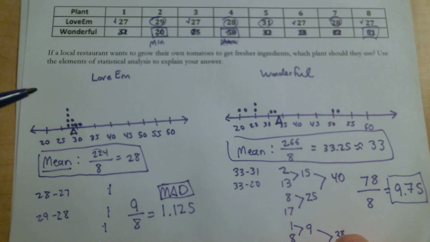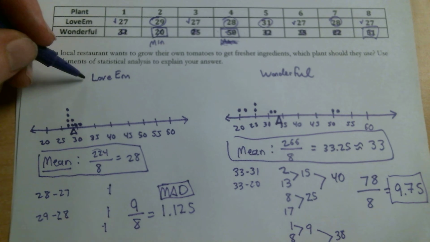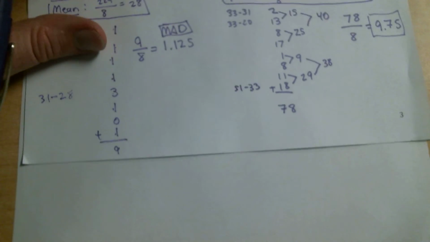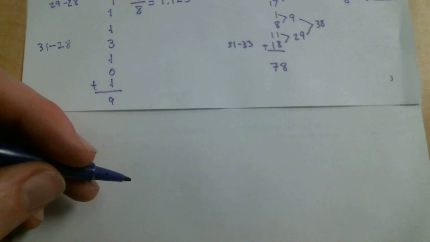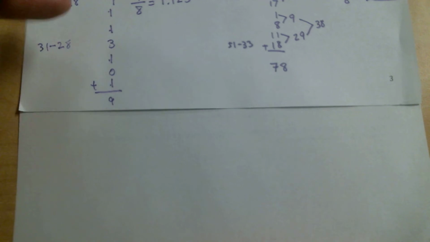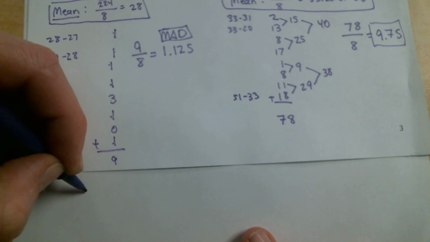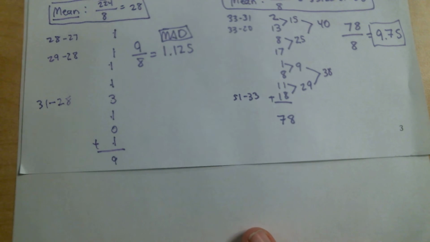So here, based on the evidence I would choose Lovum. So that's going to be our assertion we have at the end. So at the end, we're going to want to say something like, therefore, we should choose the Lovum plant. So let's start with some of the facts we know. Let's see how we can start. Let's start with our mean.